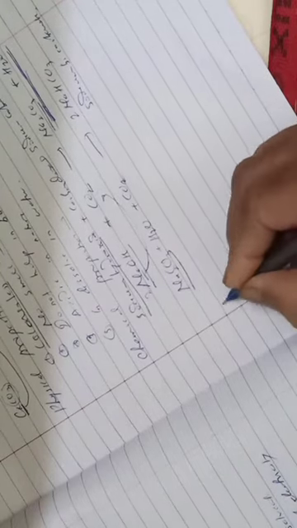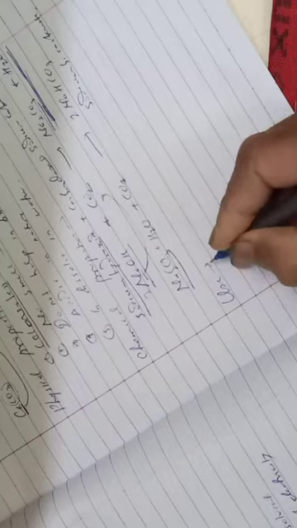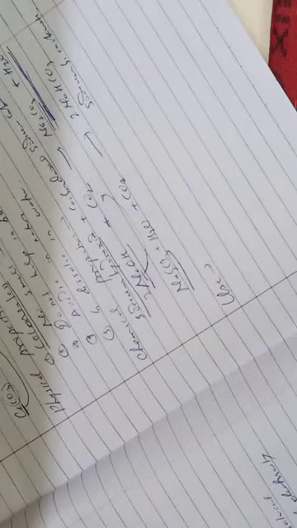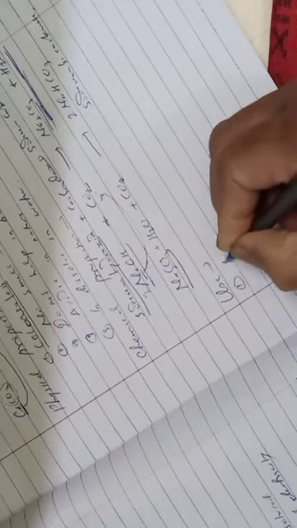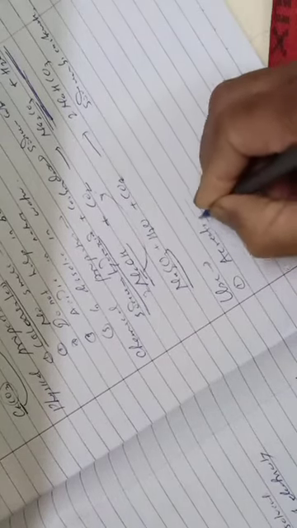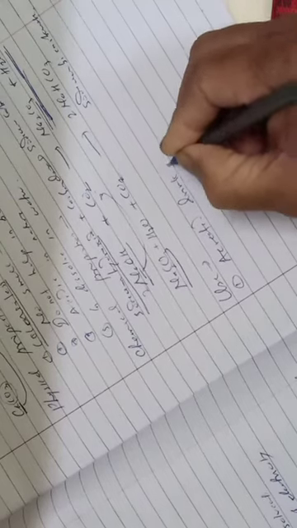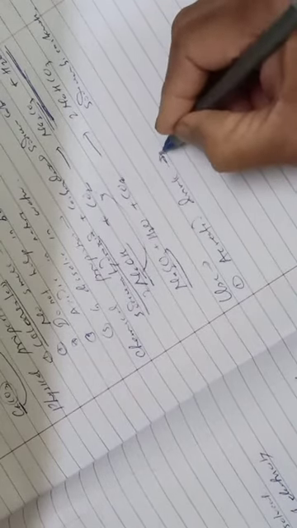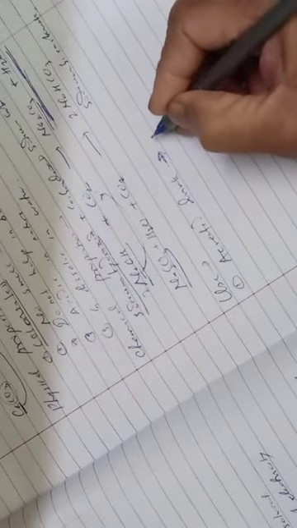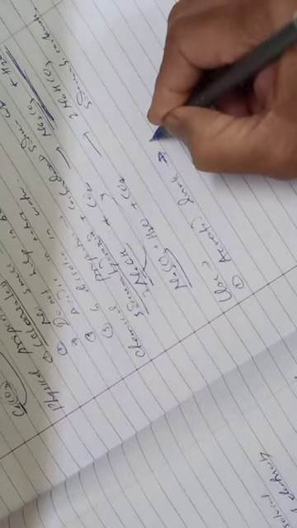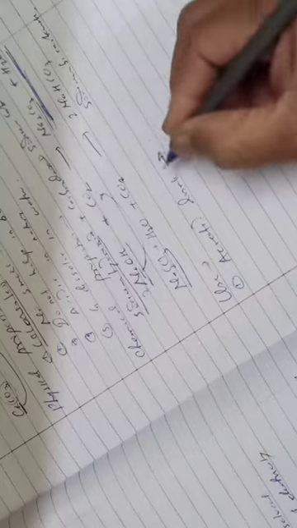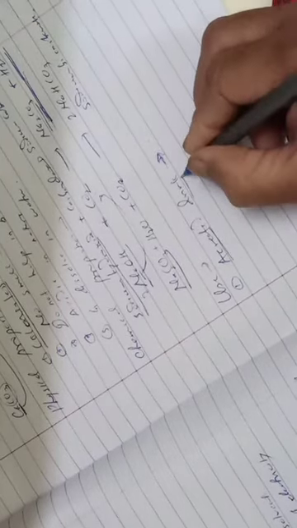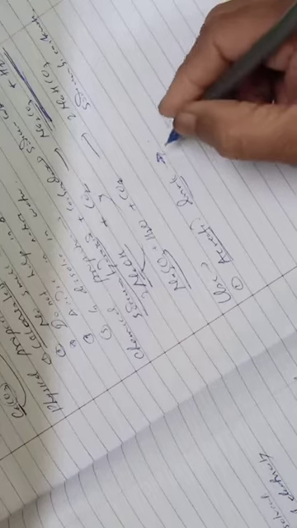Where is carbon dioxide used? First in aerated drinks which we drink, that is Coca-Cola, Thums Up, Sprite. Those drinks are aerated drinks. In this, carbon dioxide is used.